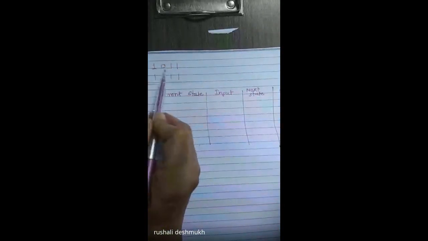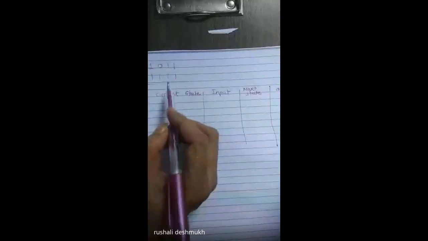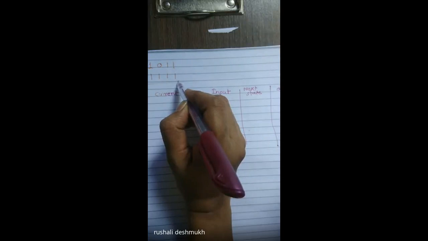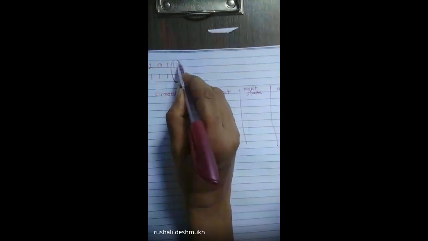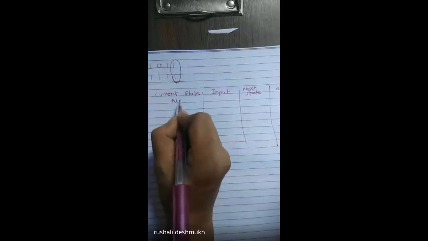So how will we show the simulation? Our example is 1011 plus 111. As we know, the machine will get the input starting with the least significant digits, first 1 1. The machine always starts with which state? No carry.